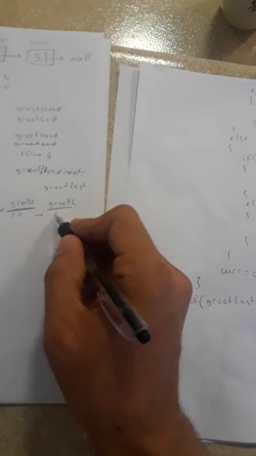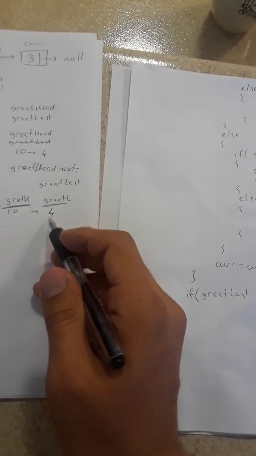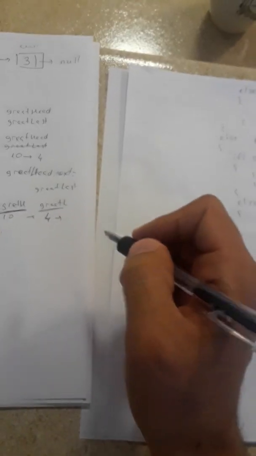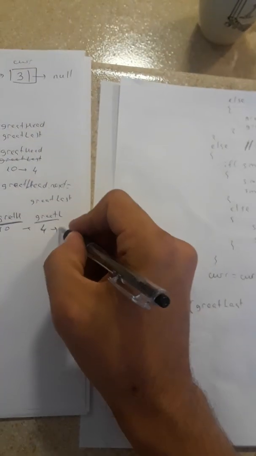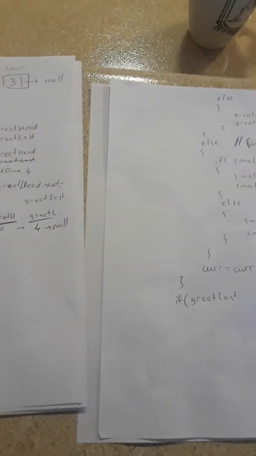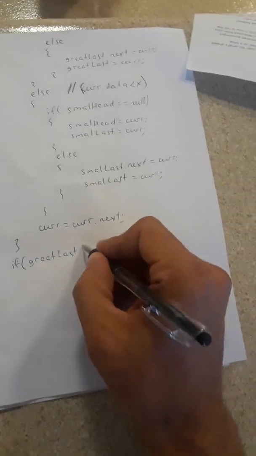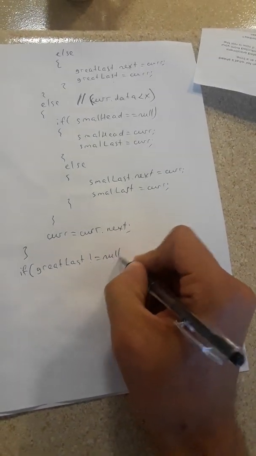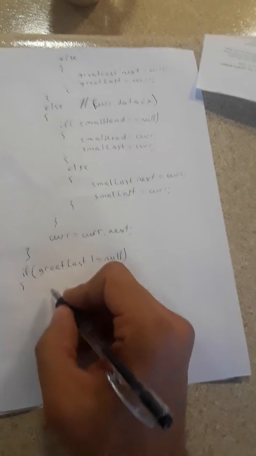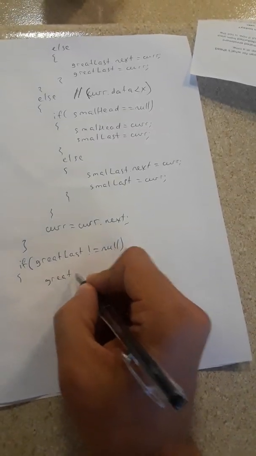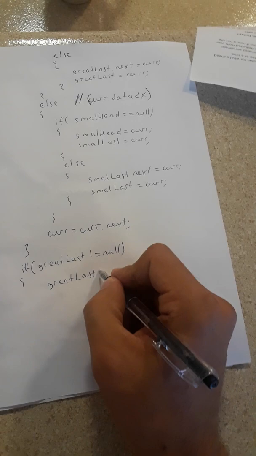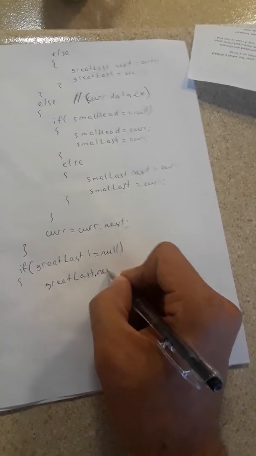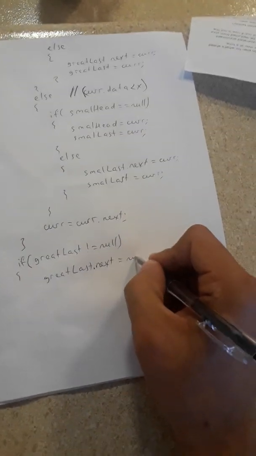Because, for example, right now it's just pointing to 4, but since it's the last element, we need to point it to null. Like, if it's not null, we'll just set it to point to null.